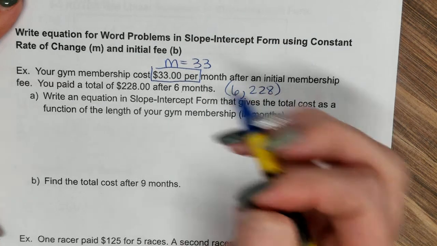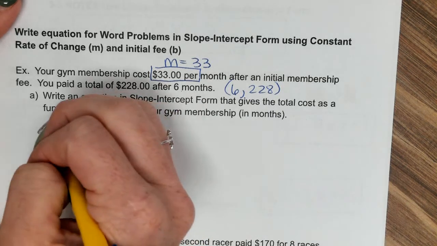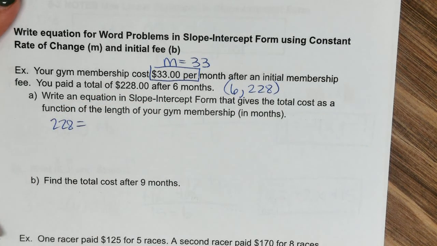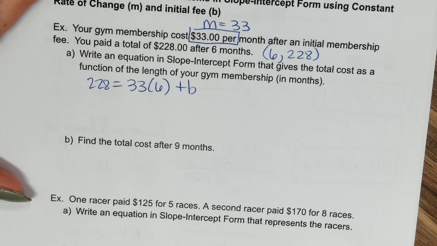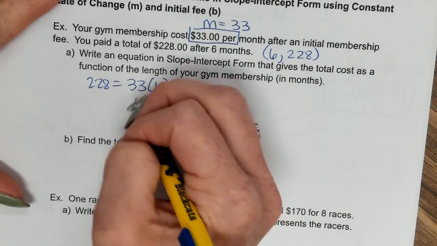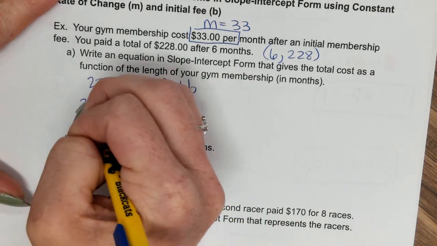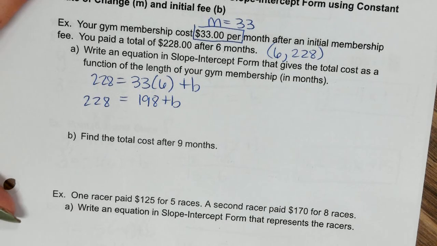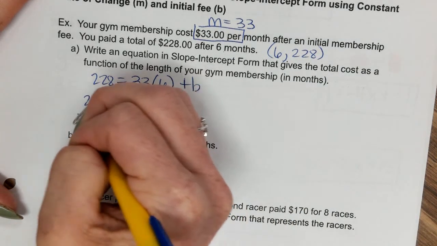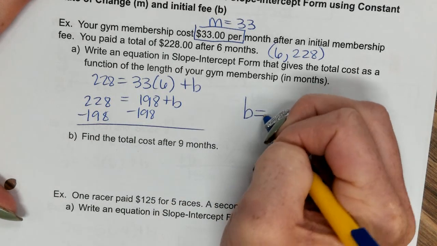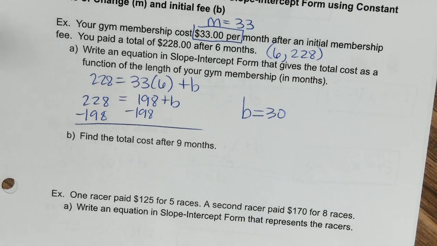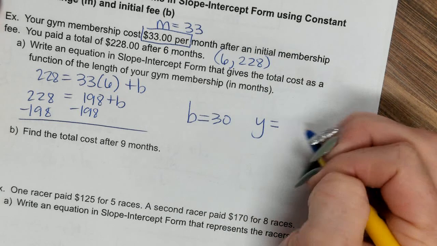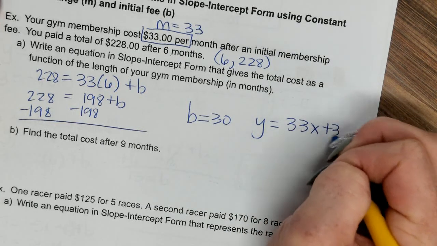Plug it in, right? So what's my y? 228 equals, what's my m, times, what's my x, plus b. 33 times 6 is 198. And how am I going to solve for b? Subtract 198. So b is 30. So am I done? What did it ask me to do? So y equals 33x plus 30.